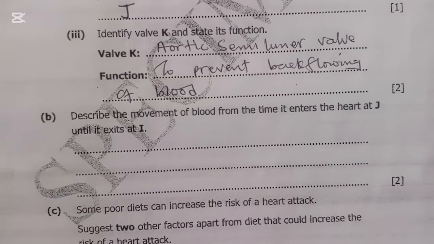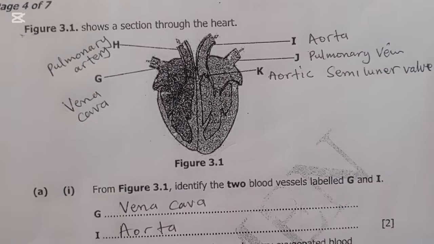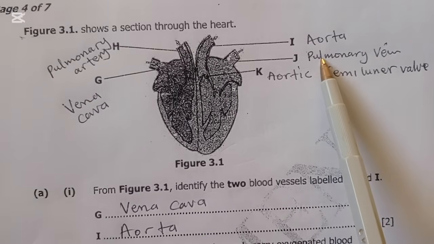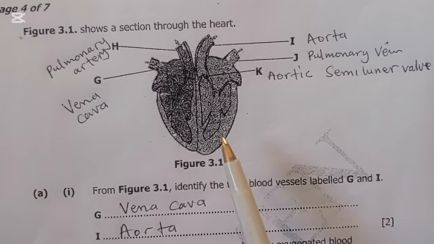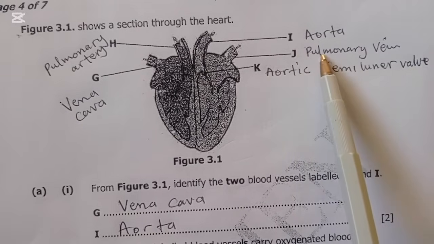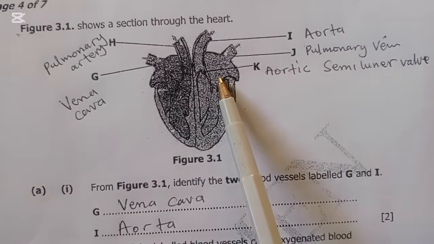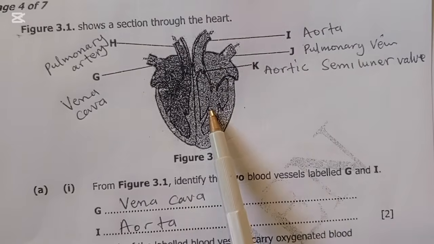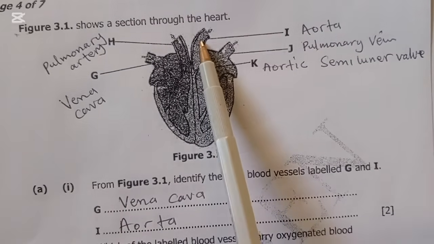Part B, describe the movement of blood from the time it enters the heart at J until it exits at I. J is the pulmonary vein. Blood will enter through J, which is oxygenated blood. Oxygenated blood from the lungs will enter the heart through J, the pulmonary vein. Then it will go to the left atrium, from the left atrium to the left ventricle. From the left ventricle, it will go to all parts of the body through the aorta.